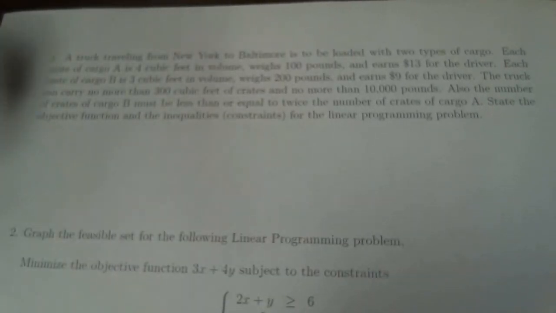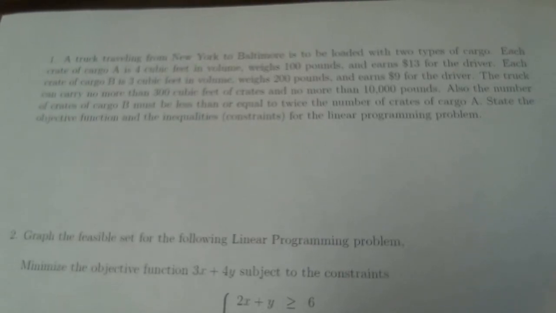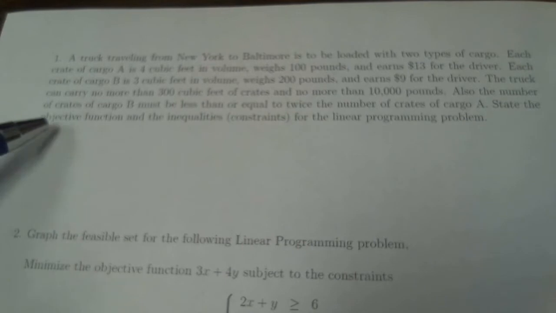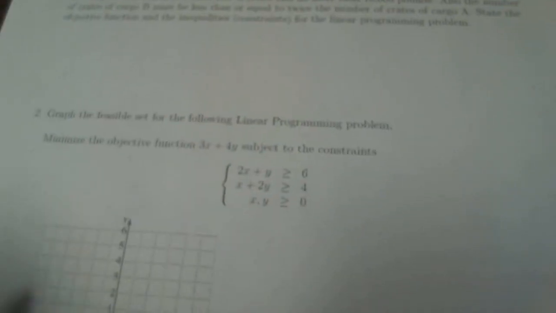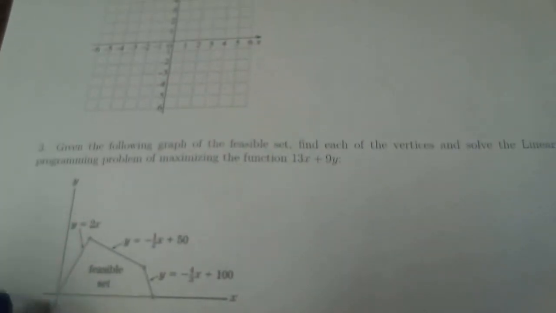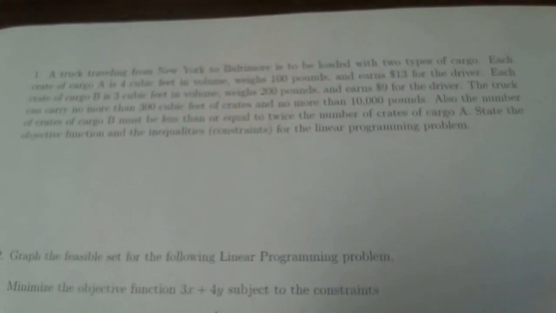All right, so again, this first quiz is dealing with solving a linear programming problem. There are three main parts when solving a linear programming problem. The first question is dealing with the setup. The second question is dealing with graphing the feasible set. And the third question is, once you have the feasible set, actually finding your solution to the problem.